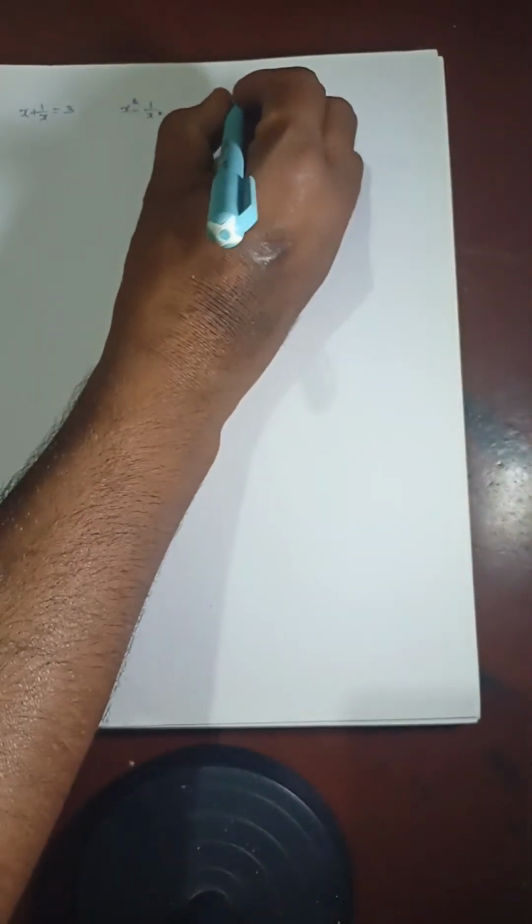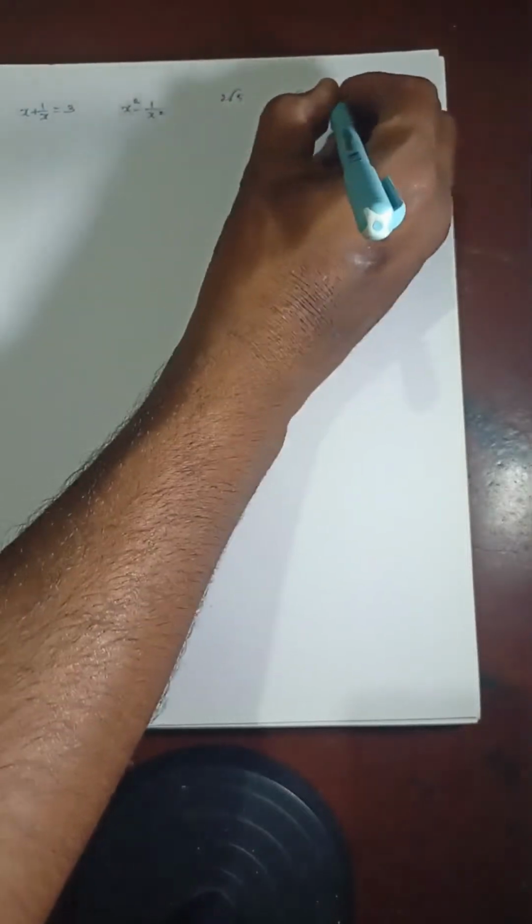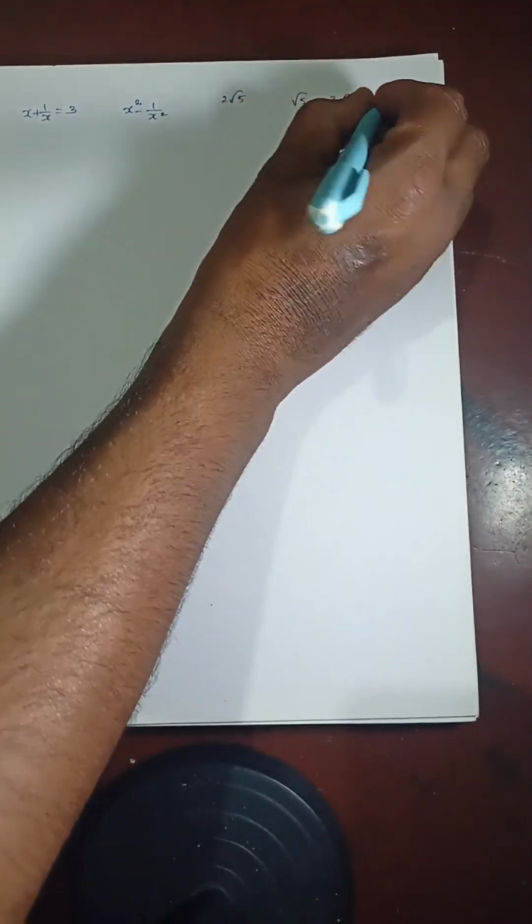For doing this one, first we are going to use the a square plus b square method, then again the a square minus b square method. There are 4 options given right over here. I am going to write the answers also: 2 root 5, root 5, 3 root 5 and 4 root 5.